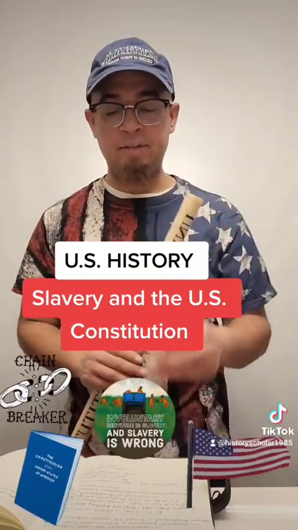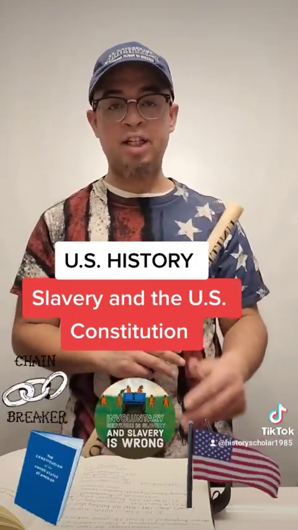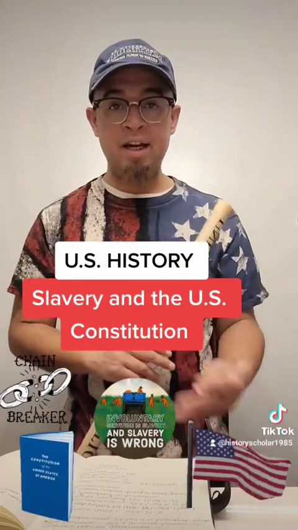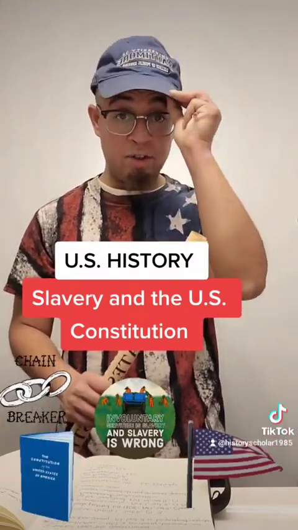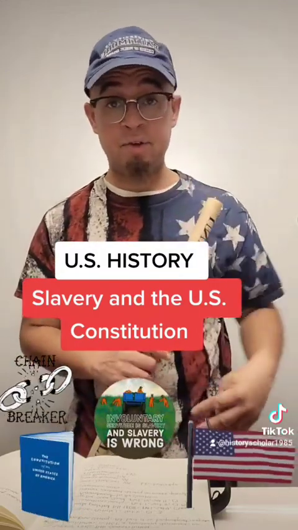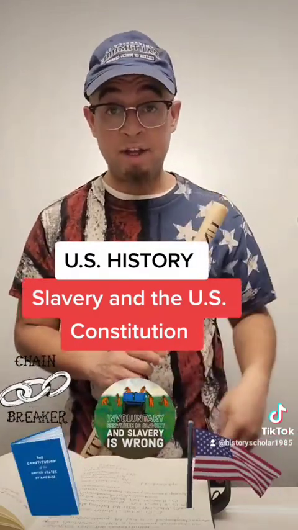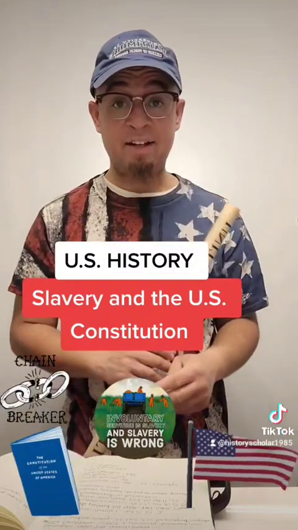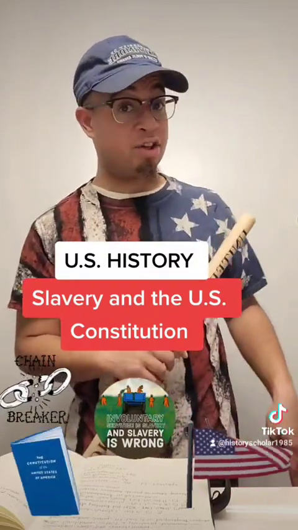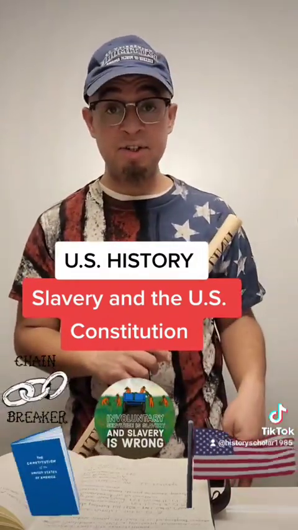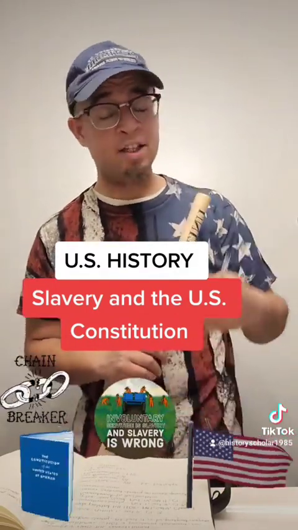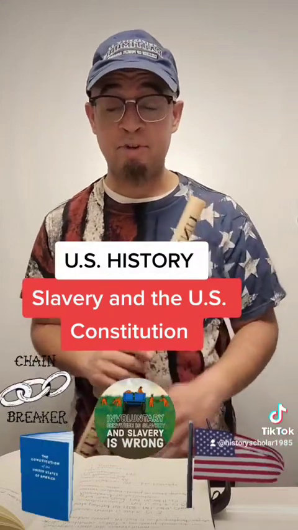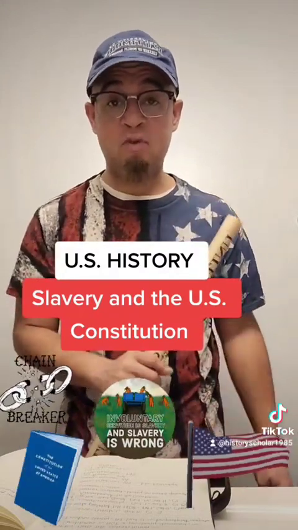And last but not least, the Fugitive Slave Clause in Article 4, Section 2, Clause 3 mandated that states where fugitives had run to were not allowed to interfere with the return of those fugitives to where they'd come from. It didn't mean that the states had to help in the return of such persons, but they couldn't interfere with it on the same token, as stated by the Supreme Court in the case of Prigg versus Pennsylvania in 1842.